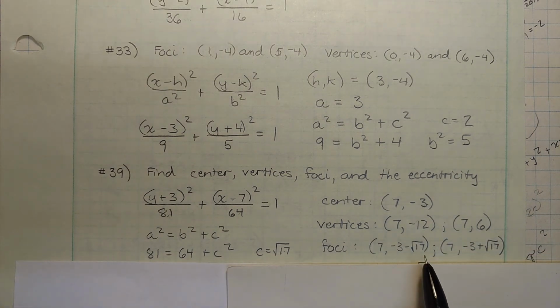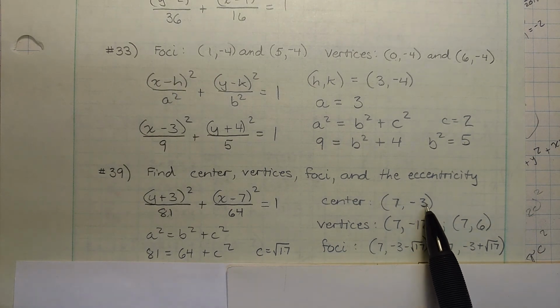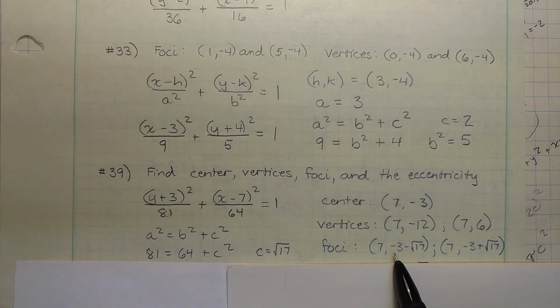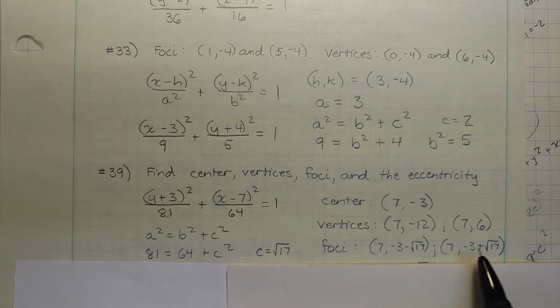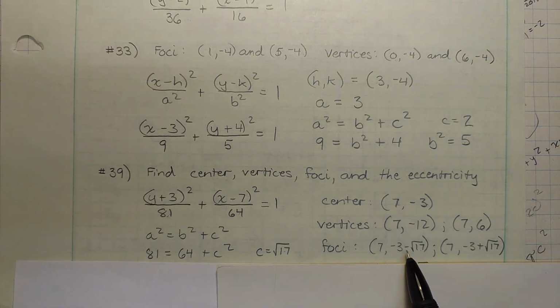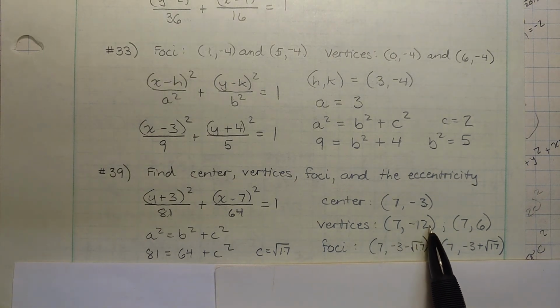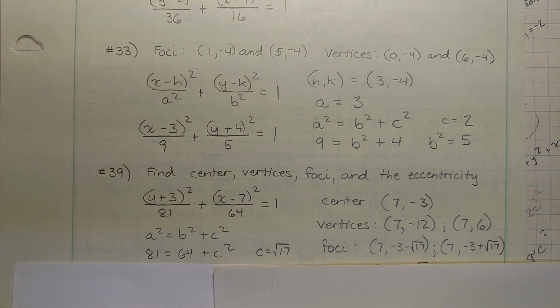So for my foci, I must add and subtract the square root of 17 from the -3. So the foci would be 7, -3 minus the square root of 17, and 7, -3 plus the square root of 17. And if this was something that could be simplified, I would do it, but it can't, so I just have to leave it like that. If it was actually a whole number, or an integer, then I would add and subtract it just like I did there.